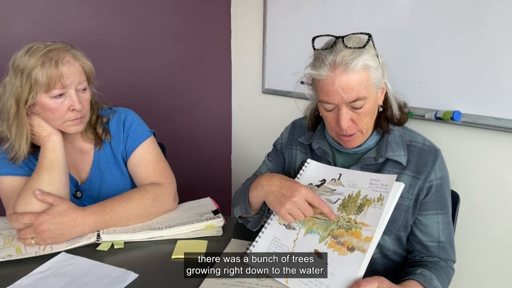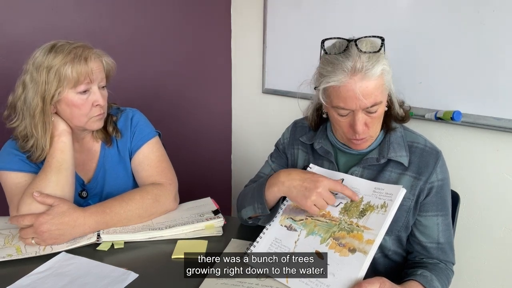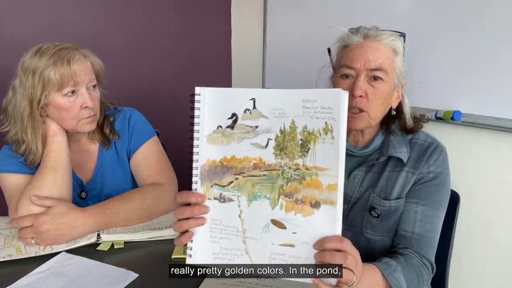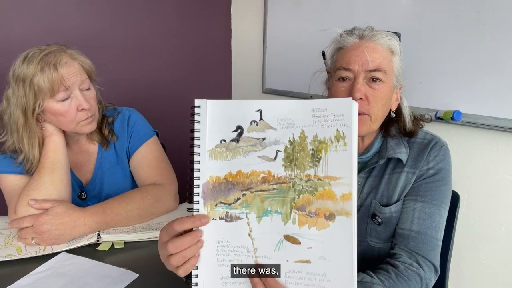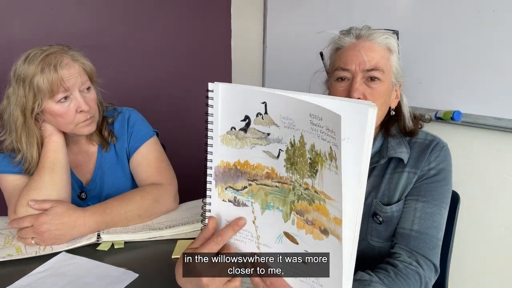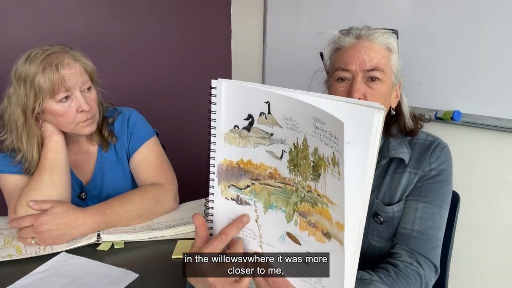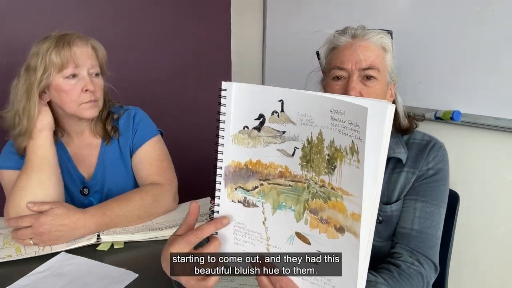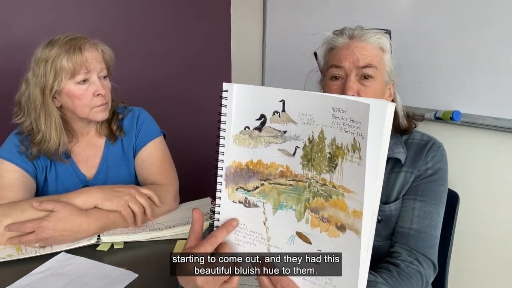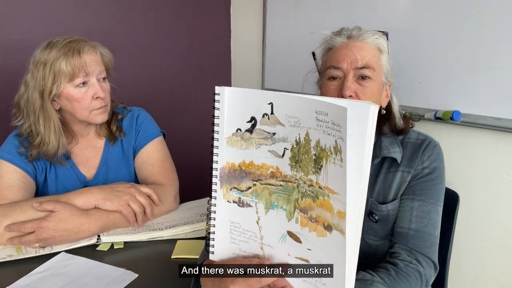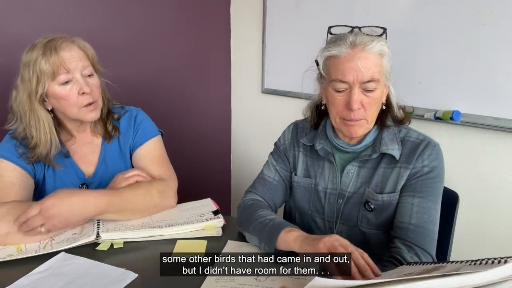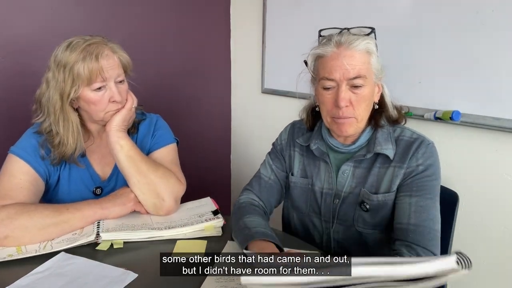I kind of showed that there was a bunch of trees growing right down to the water, the lodgepole pines. And then we had the willows just starting to come in with these really pretty golden colors. In the willows closer to me, I could see that the buds, the pussy willows, were just starting to come out, and they had this beautiful bluish hue to them. And there was a muskrat in the pond, and probably some other birds that came in and out, but I didn't have room for them.